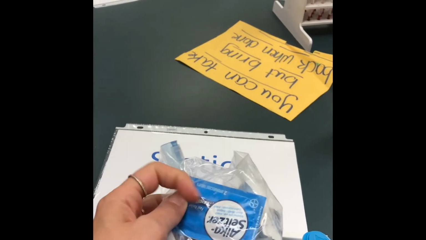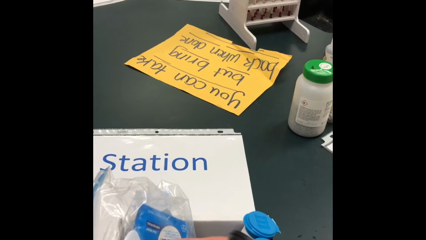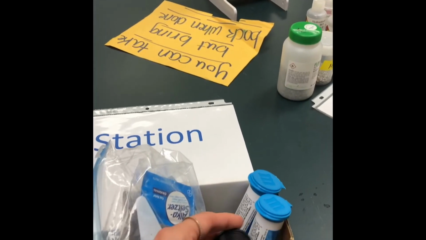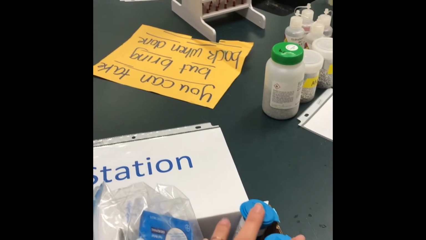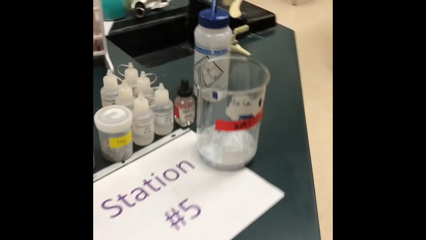Moving on to station 4 over here. Station 4, the directions ask for you to cut an Alka-Seltzer in half. You only need to use the half and put it in your canister. This is a canister, make sure you have a lid. And here's some other canisters as well. Again, read about cleanup. And then on to station 5.